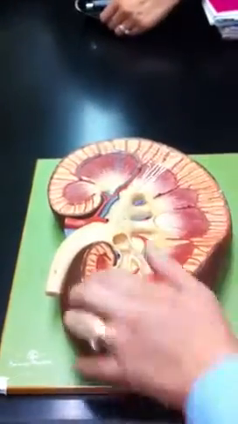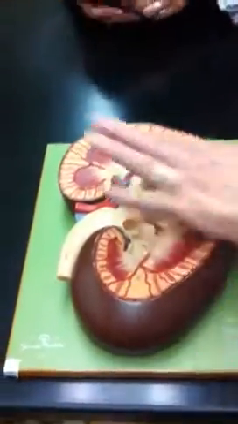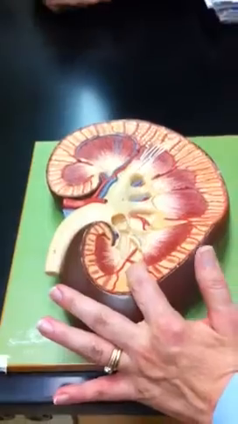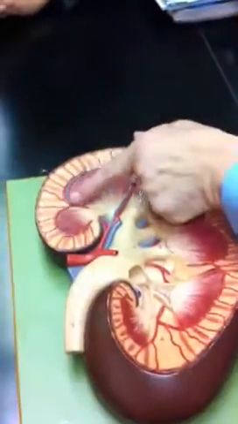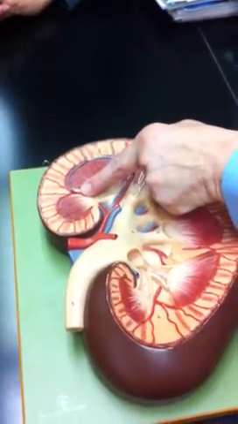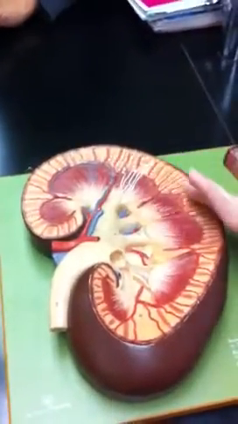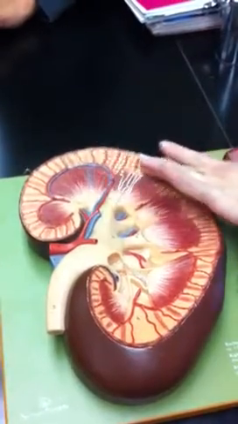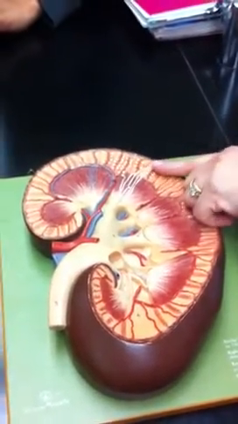This is the cortex. This is the medulla with the pyramids. The pyramids have collecting ducts in them. And in between the pyramids are the columns with the interlobar vessels. 85% of your nephrons start in your cortex. That's what all of these are. They're nephrons.